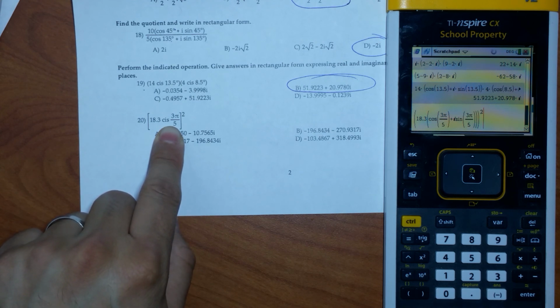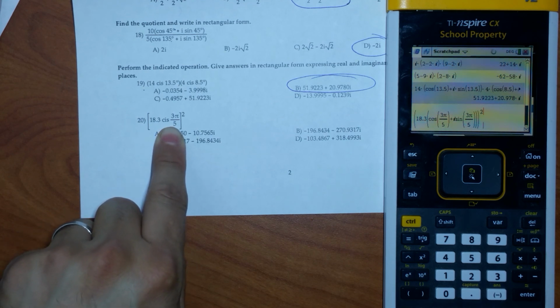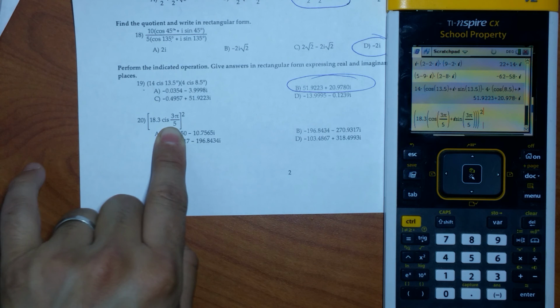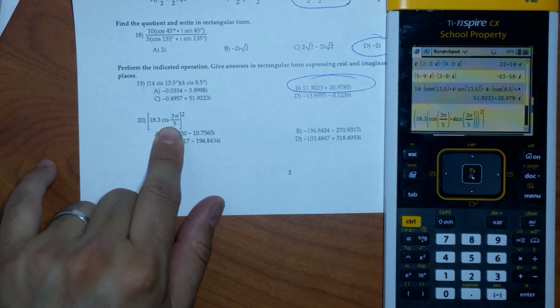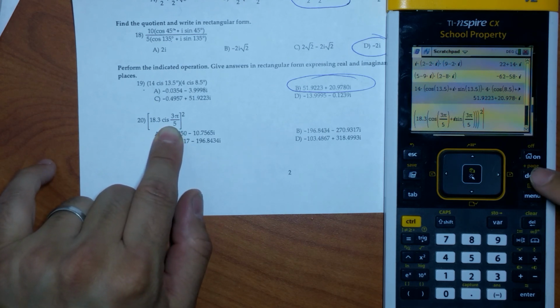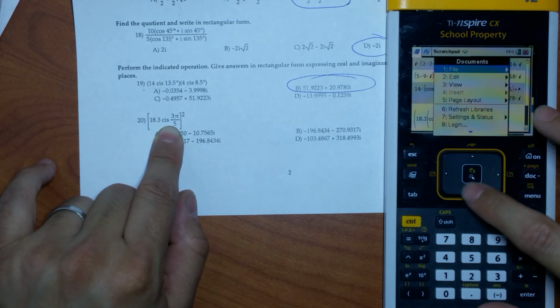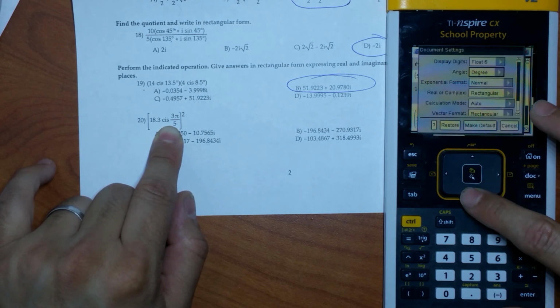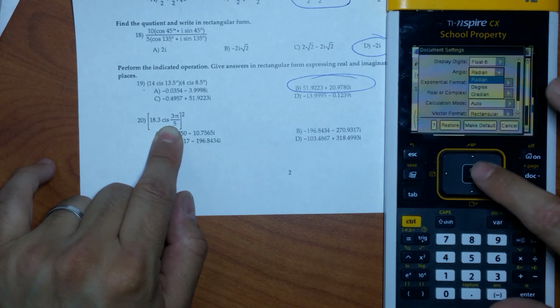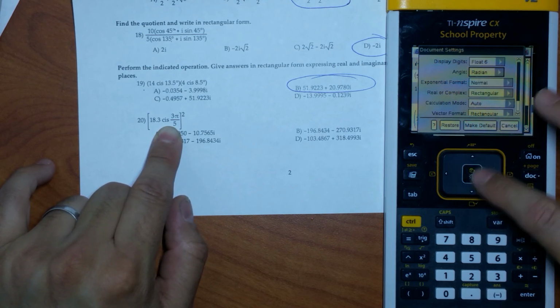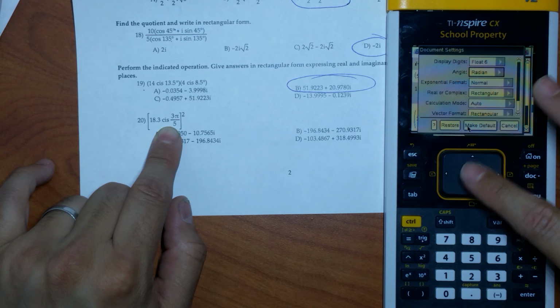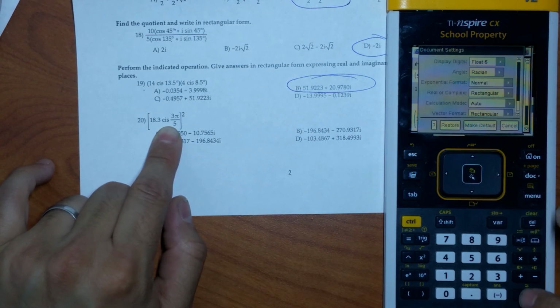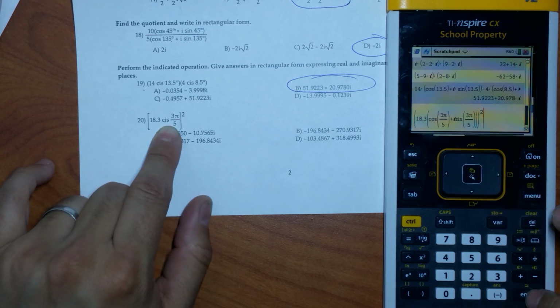It's in your unit circle. Radians, thank you. That's important. So we have to fix that. I'm going to hit document, and change this one. Remember at the beginning I said there was a problem that was not in degrees? So I'm changing to radians. Go through make default. Now I can hit enter.